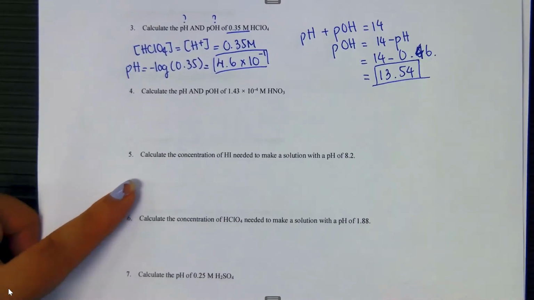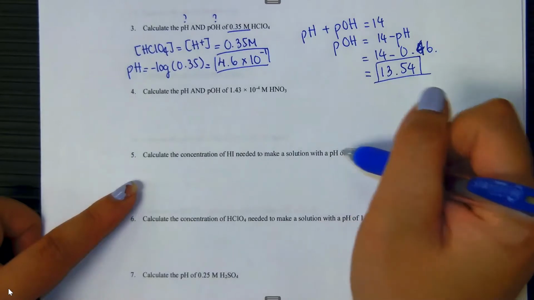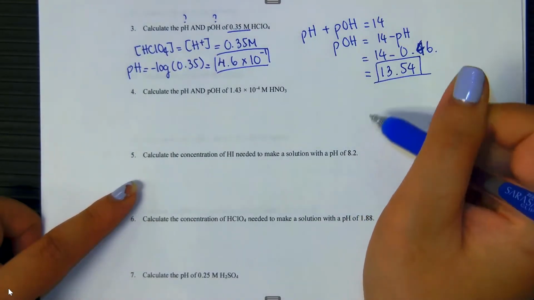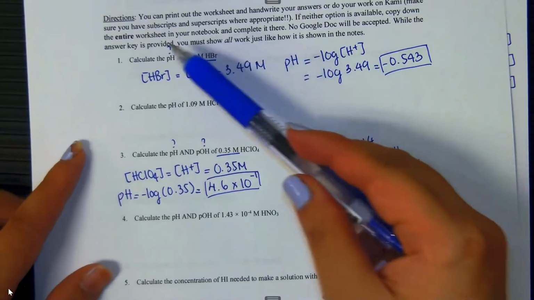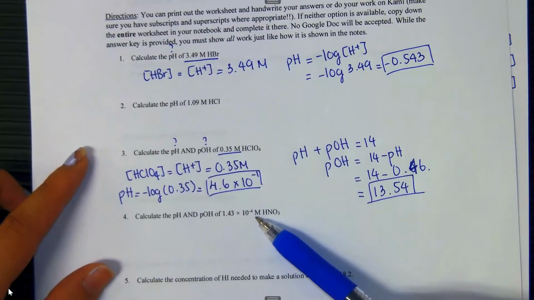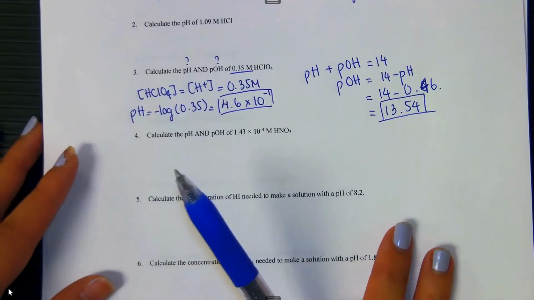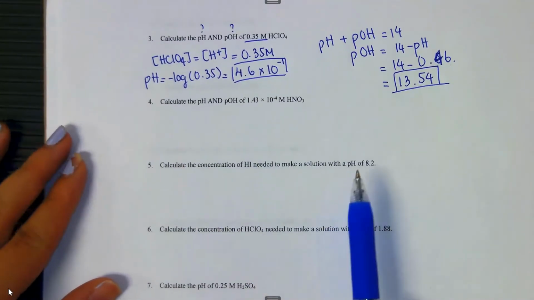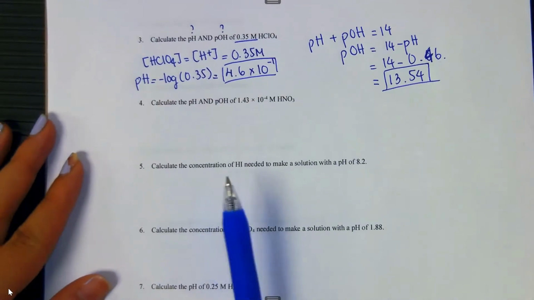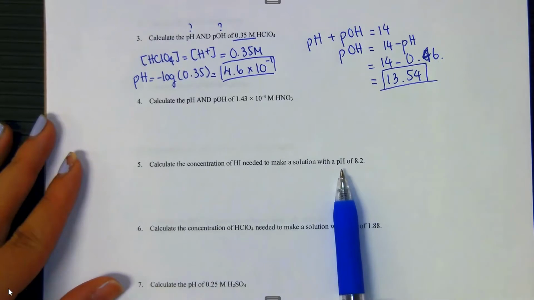Calculate the concentration of HI needed to make a solution with a pH of 8.2. Previously, in number 1 through 4, they give you the concentration of the acid and they ask you for the pH or the pOH. Number 5 is different because they don't give you the concentration. In fact, they ask you to find the concentration knowing the pH.